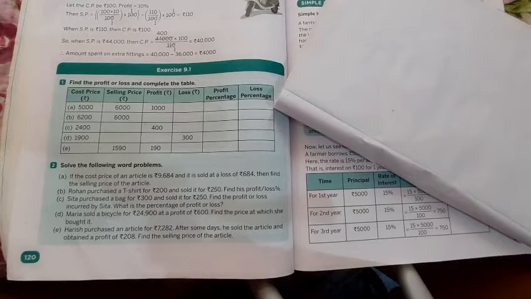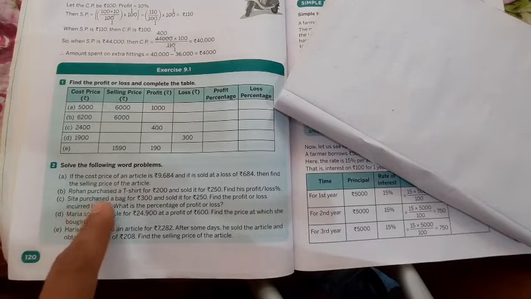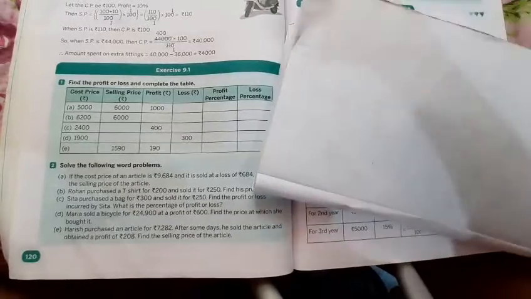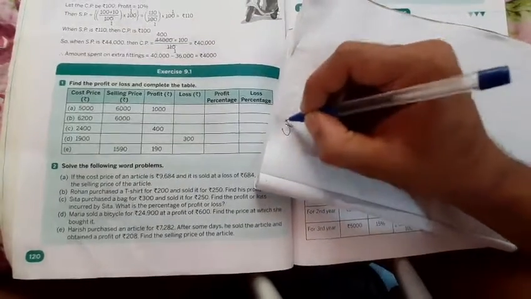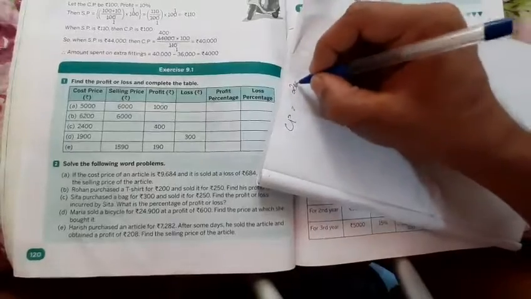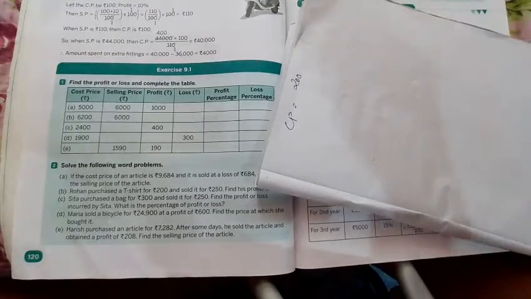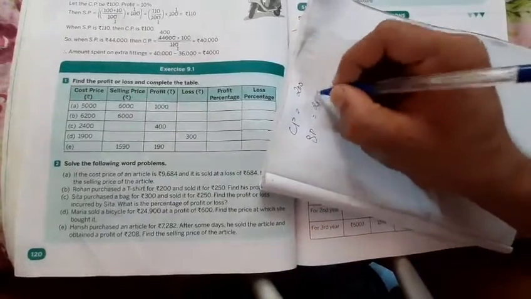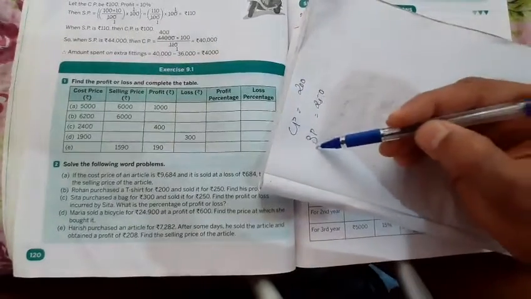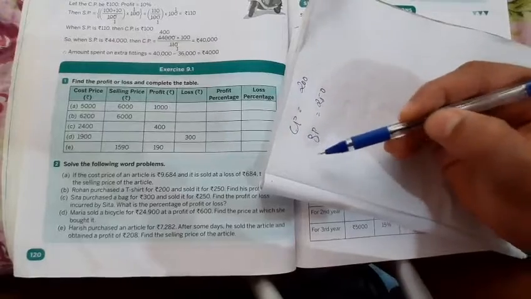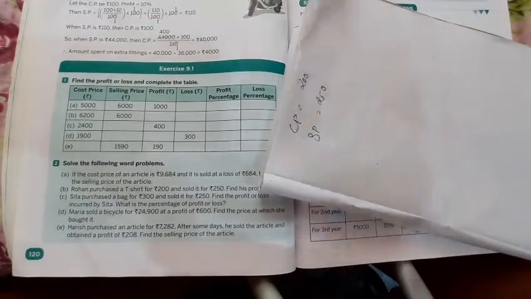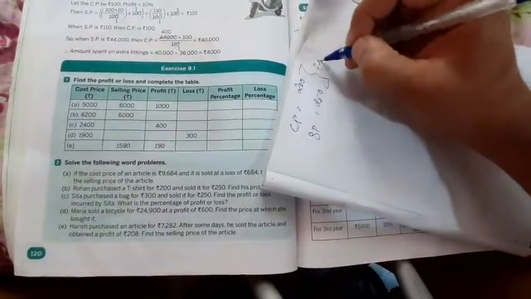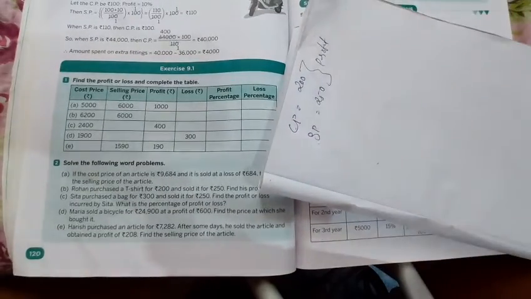So first we can check the question. Rohan purchased a t-shirt. That means cost price. Cost price how much? 200. He sold that at 250. That means selling price is 250. We can understand selling price is more than cost price. When the selling price is more than cost price, then it will be profit. So this transaction comes under the profit section.